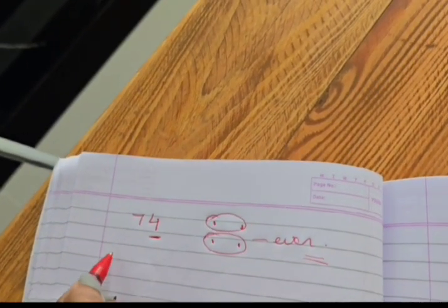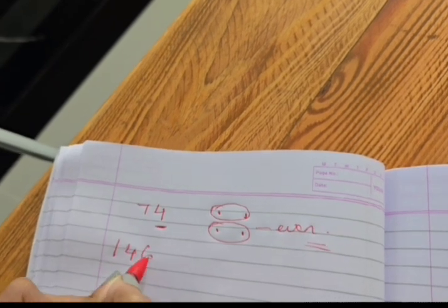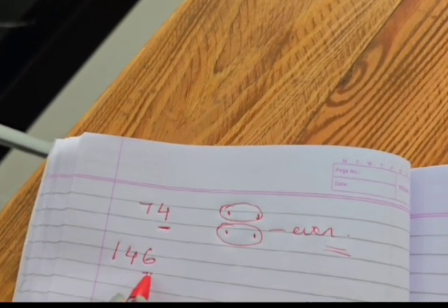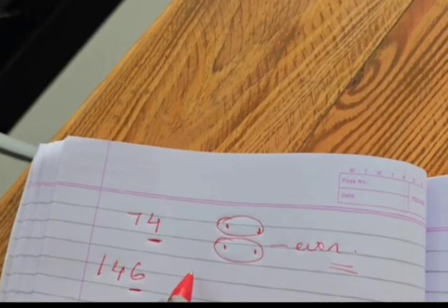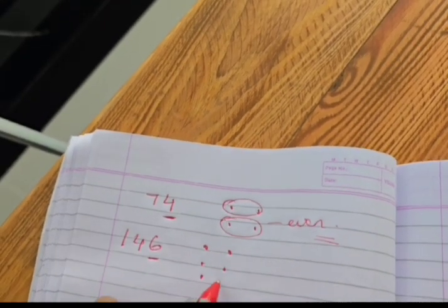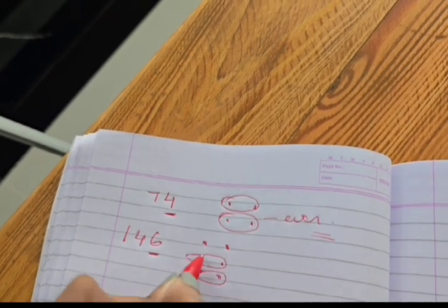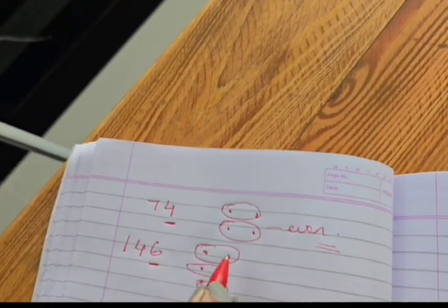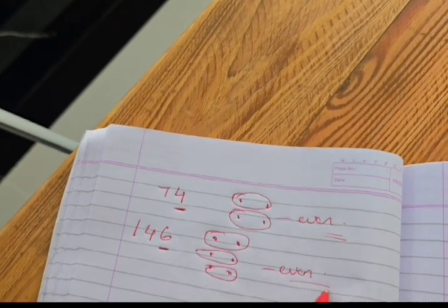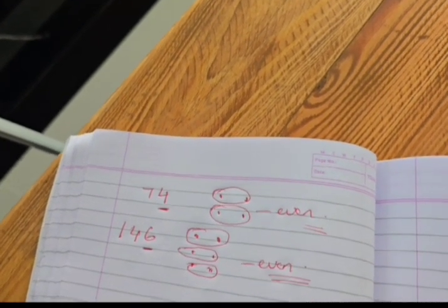Now, for example, take another number, 146. So what's the digit in the first place? So she tells me it's 6. So ask her to make 6 dots. 1, 2, 3, 4, 5, 6. Okay, these are in a pair, these are in a pair, these are in a pair. So the number 146 is an even number. What is it? An even number.